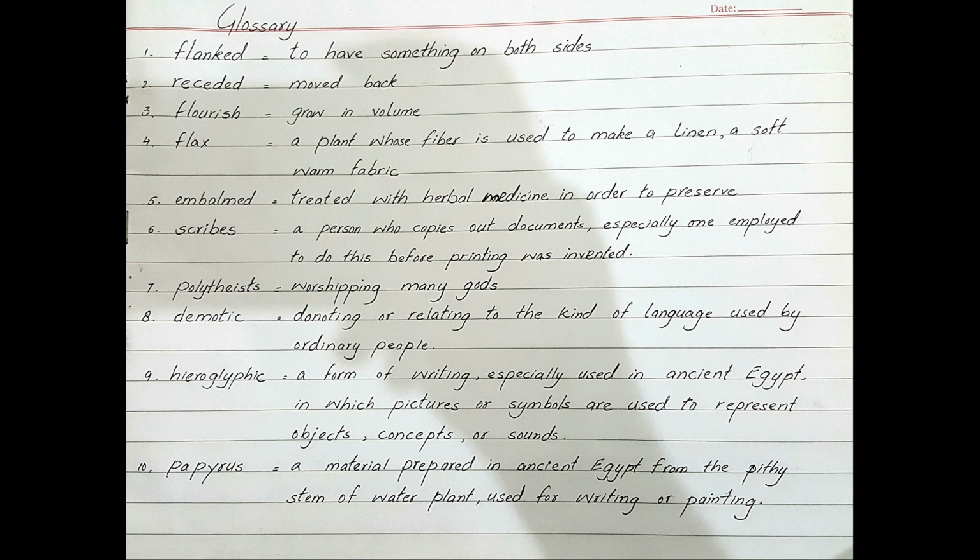Flagged, to have something on both sides. Receded, moved back. Flourish, grow in volume. Flax, a plant whose fiber is used to make linen, a soft, warm fabric. Embalmed, treated with herbal medicine in order to preserve.